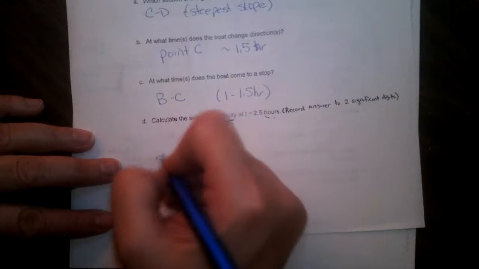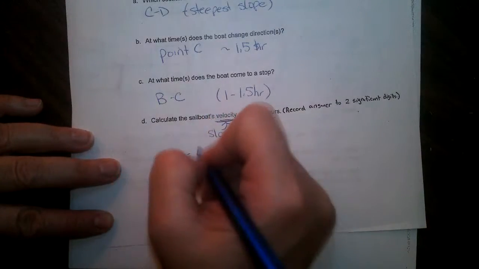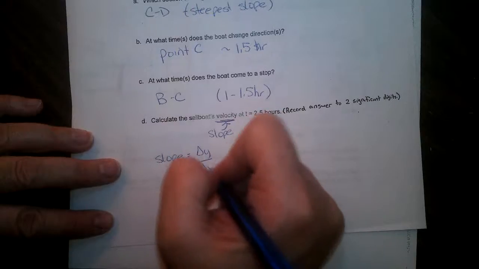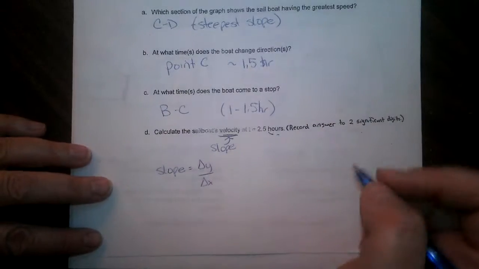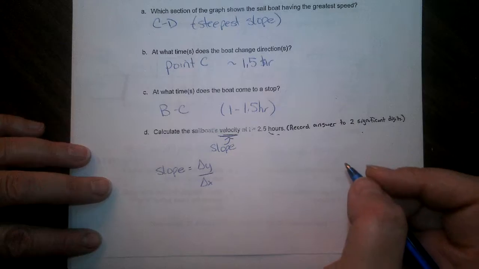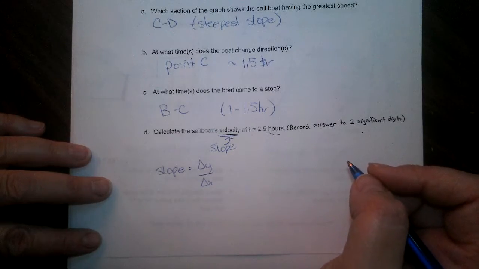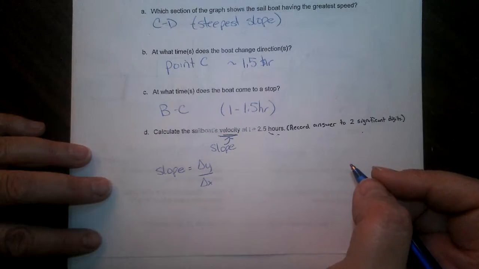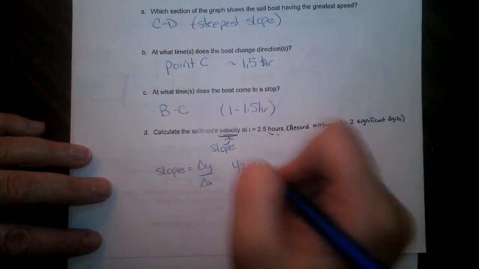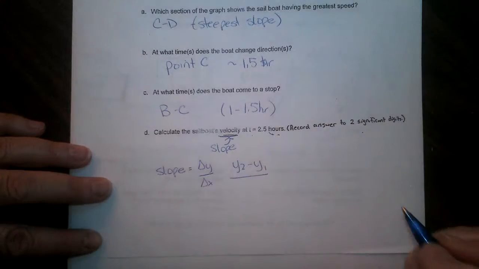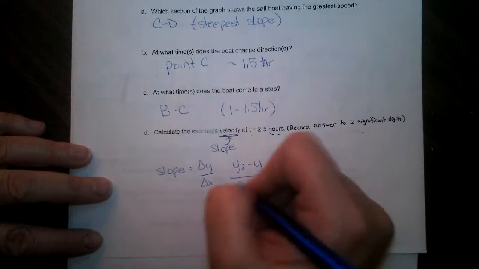So slope is change in y over the change in x. Change in y is calculated by how? y2 minus y1. How do I figure out the change in x? x2 minus x1.